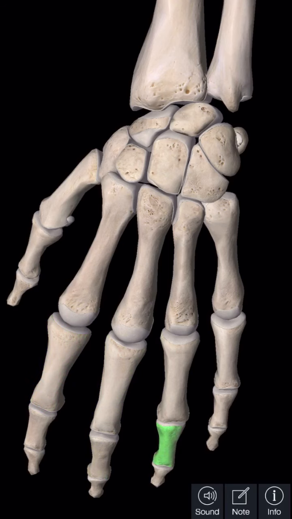So what are all the joints that are present in the hand complex? Each finger has one carpometacarpal joint that is present between the carpal bone and metacarpal bone, and it has one metacarpophalangeal joint between the metacarpal and a phalanx, and then 2 IP joints, that are interphalangeal joints, between the phalanges.